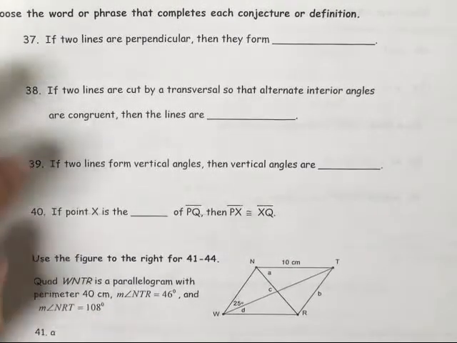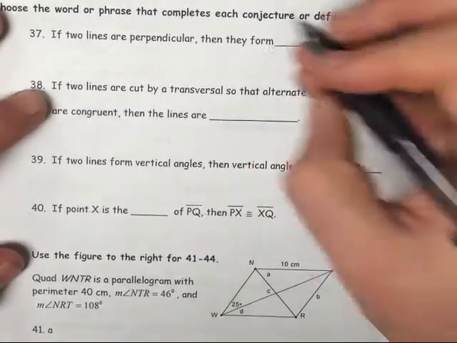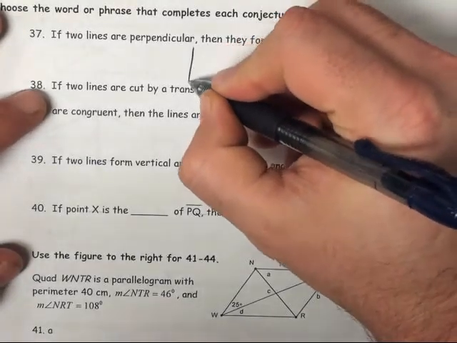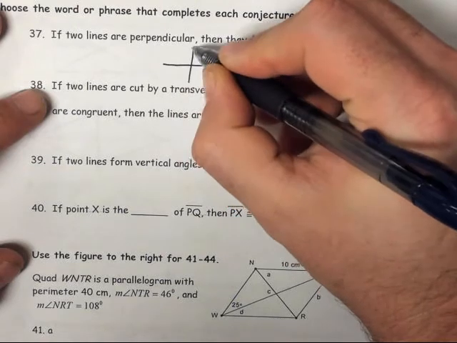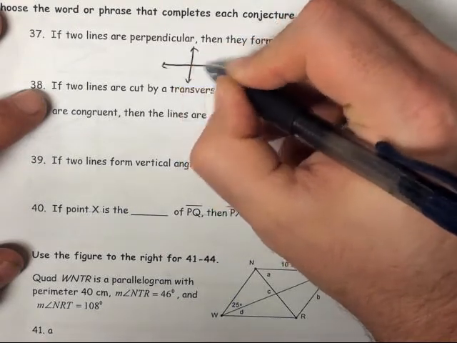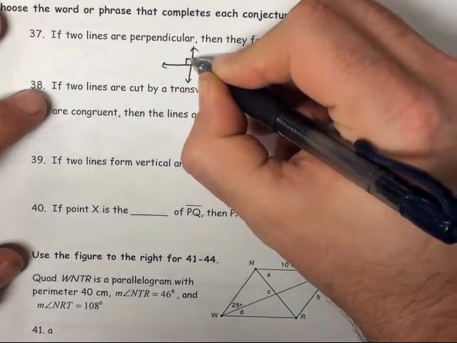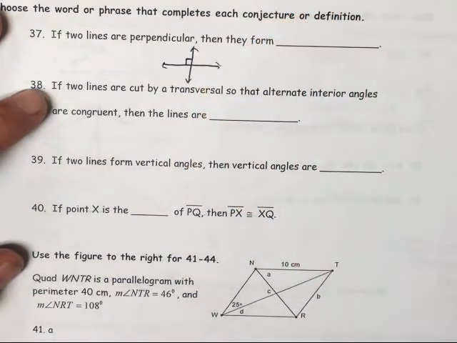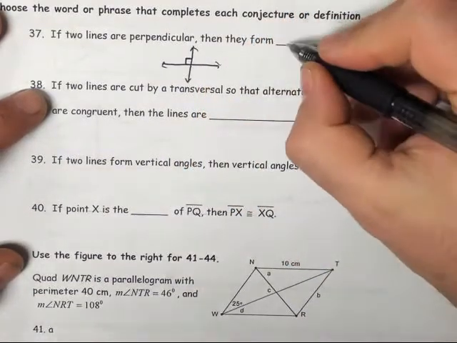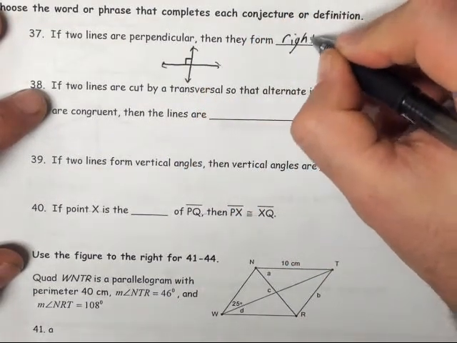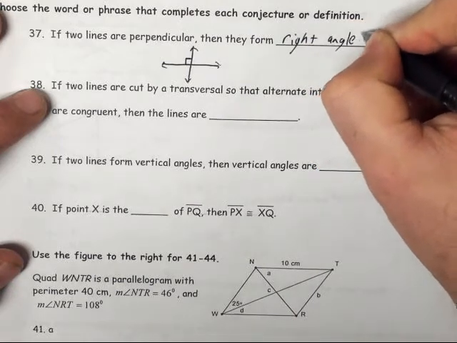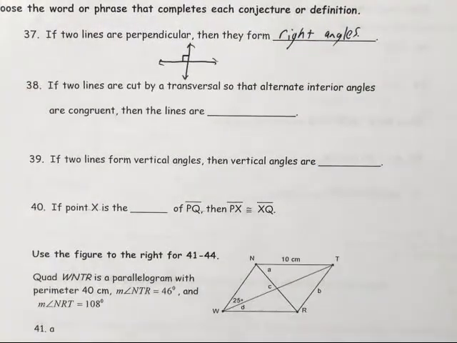So if two lines are perpendicular, then they form... well, remember, perpendicular means that two lines intersect each other such that all four angles are exactly 90 degrees. So they form, I guess, right angles is the only word that works there.